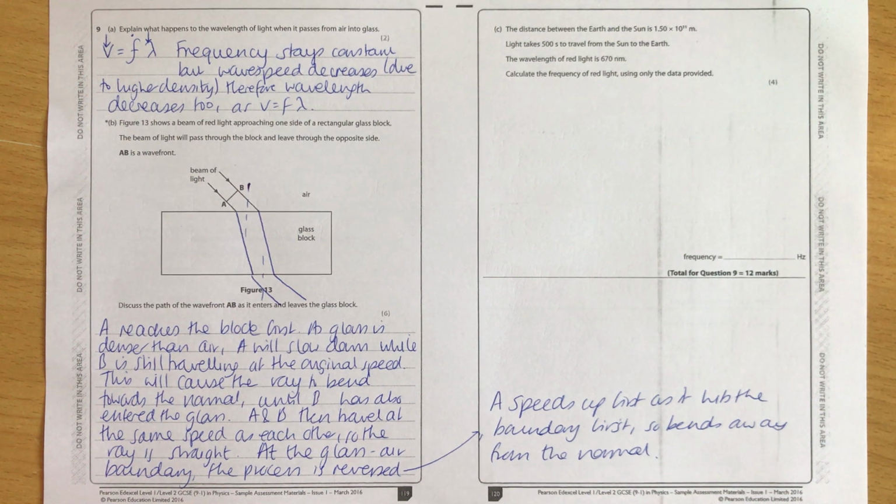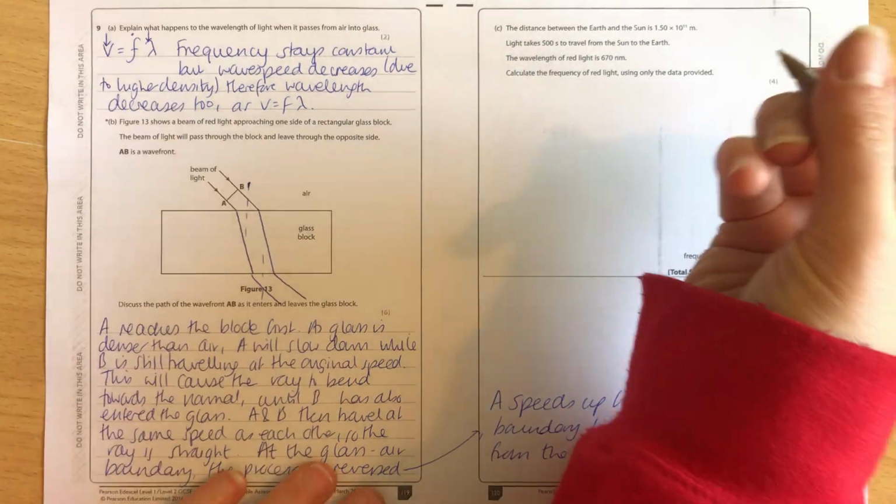Okay, part C. The distance between the Earth and the Sun is 1.5 times 10 to the 11 metres. Light takes 500 seconds to travel from the Sun to the Earth. The wavelength of red light is 670 nanometres. Calculate the frequency of red light using only the data provided. So they're doing this because they don't want you to use a constant. Now we need to work out frequency.